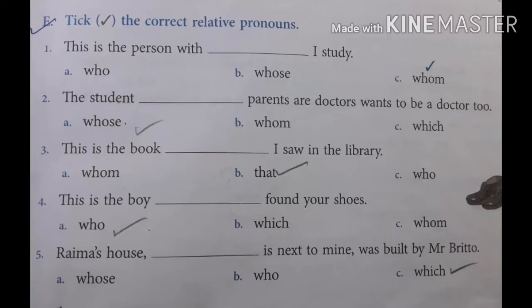Example: he replied to the letter that he received last week. So here we are talking about the letter, so we are using the word that as the relative pronoun. Now try to do the exercise given on page number 47, Question E. Take the correct relative pronoun. When you attempt these exercises, you will understand it better.